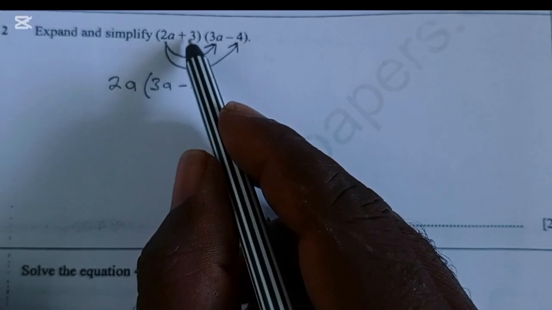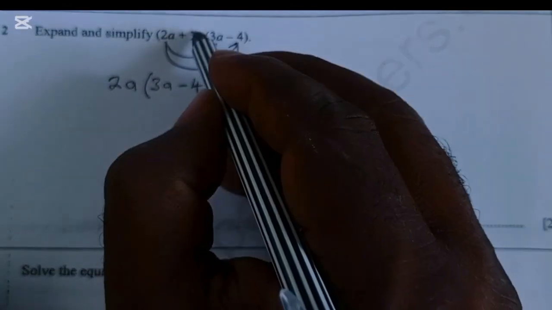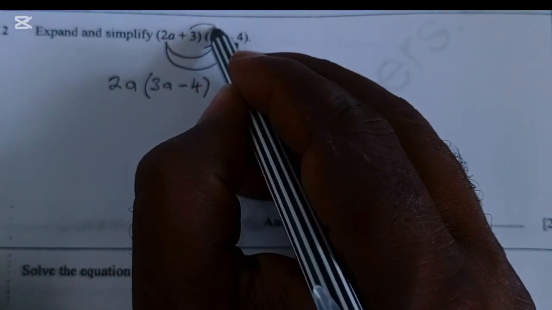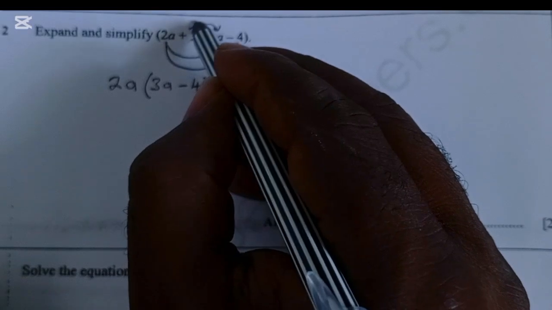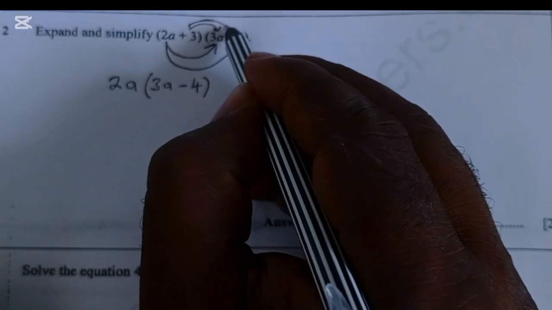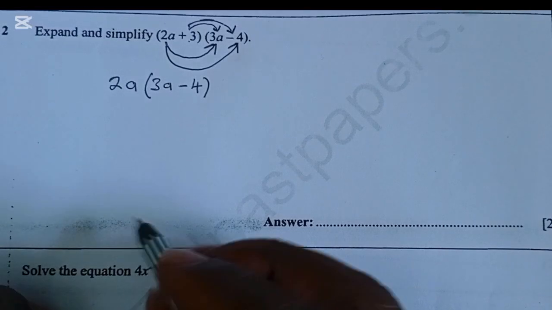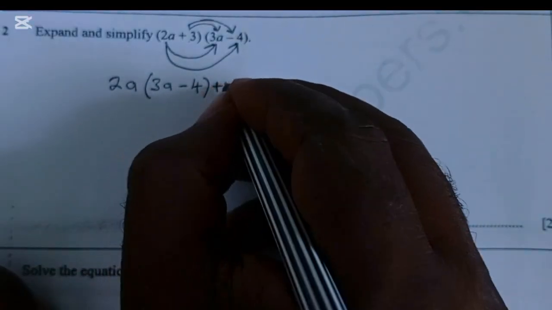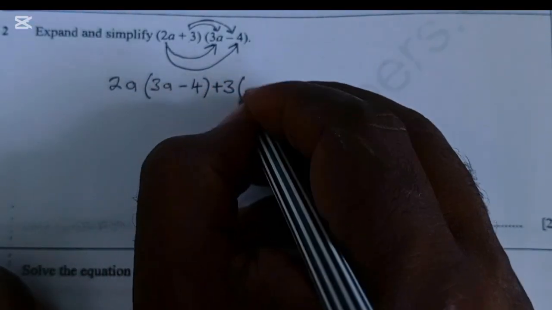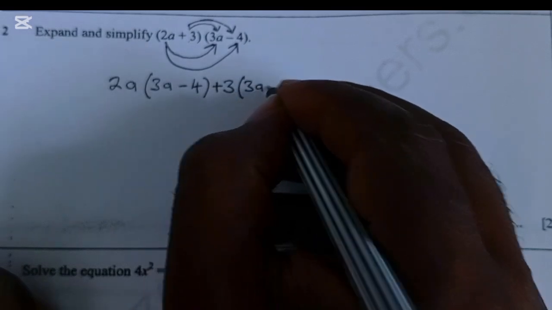Then positive 3 times 3a, positive 3 times negative 4. So plus 3 times 3a minus 4.